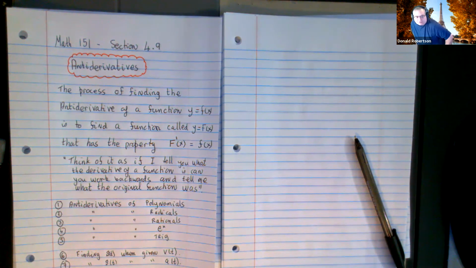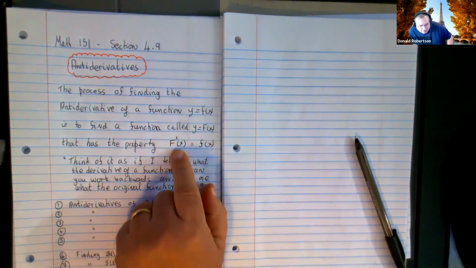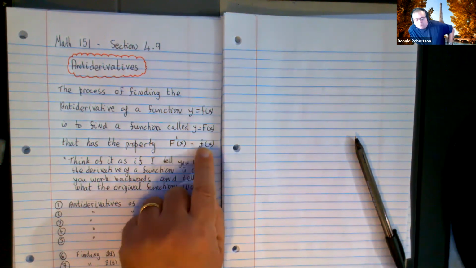So what is the last section about? It's on a topic, a process called finding an antiderivative of a function. I'll just read this out. The process of finding the antiderivative of some function y equals f of x is to find another function called y equals capital F of x, and this other function, capital F of x, has the property that its derivative is the original function.